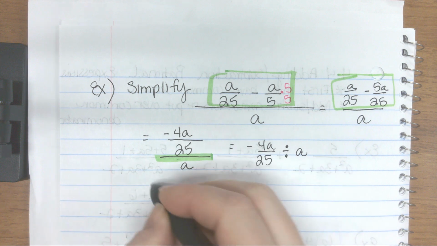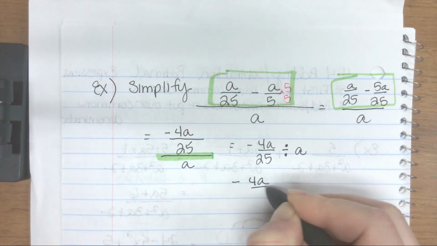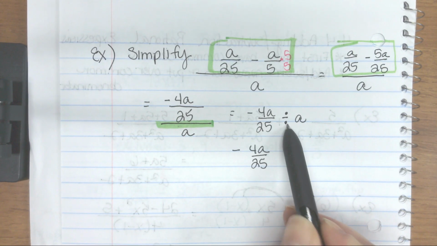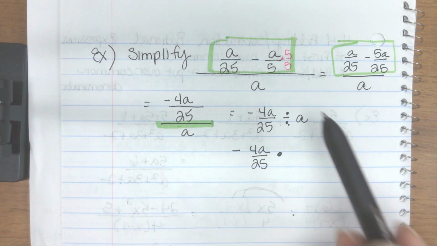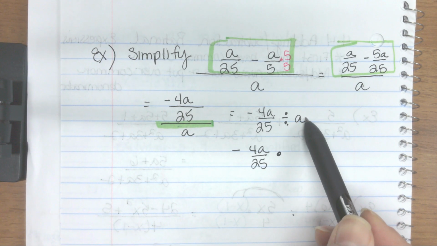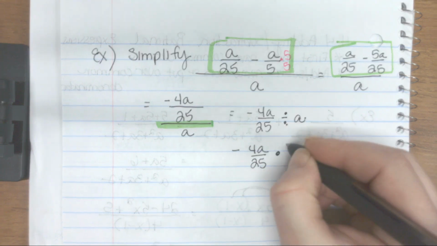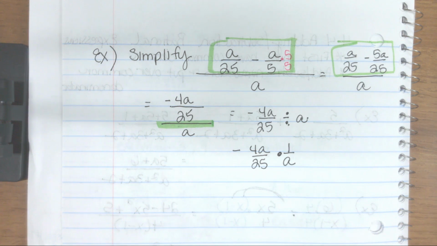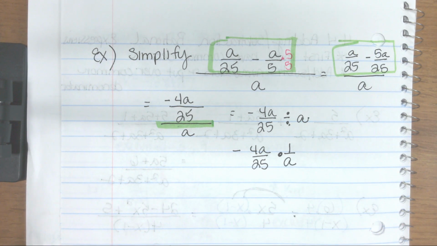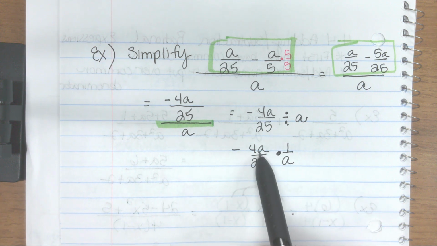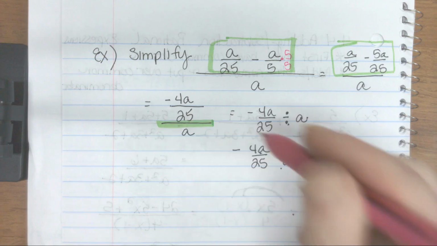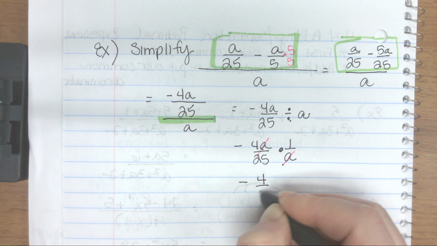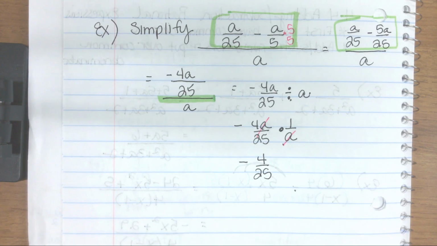We keep our negative 4a over 25. We change the division to multiplication. This is a, or think of this as a over 1. What happens when we flip it? Becomes 1 over a. Okay, at this point then, you're going to want to simplify things out. So I do notice here that there's an a in the numerator and an a in the denominator. I could go one more step and cancel this out. This reduces to negative 4 over 25. Okay.